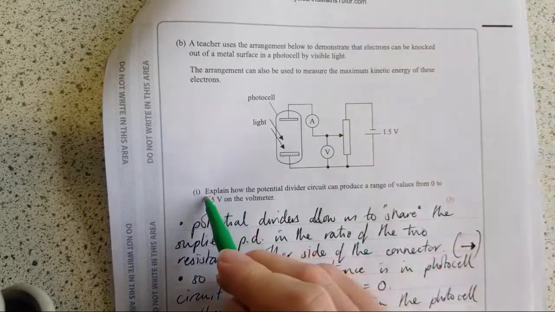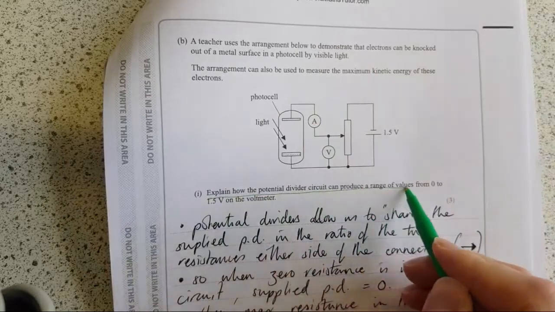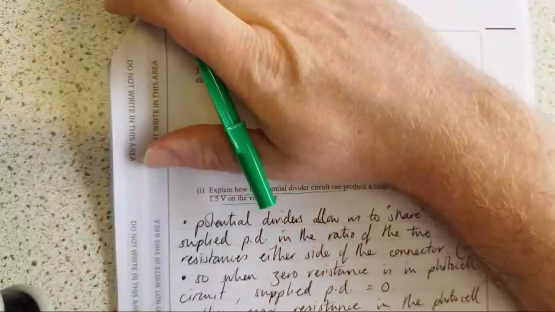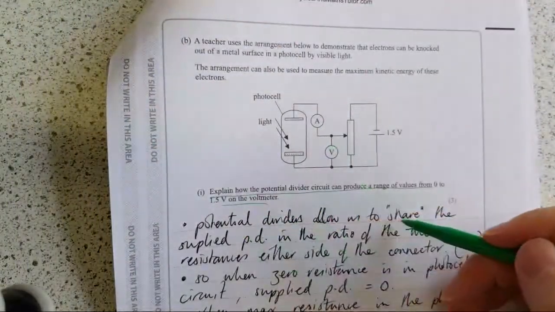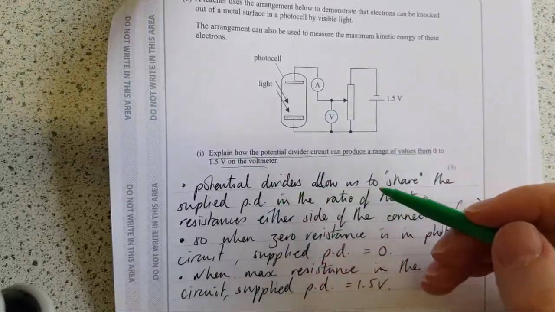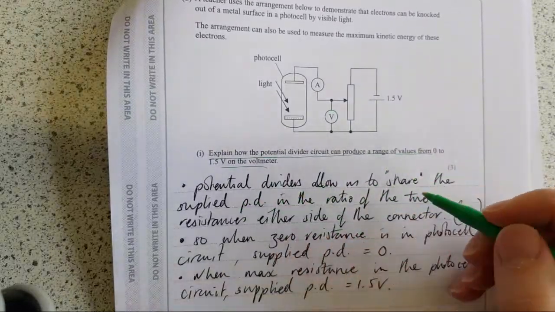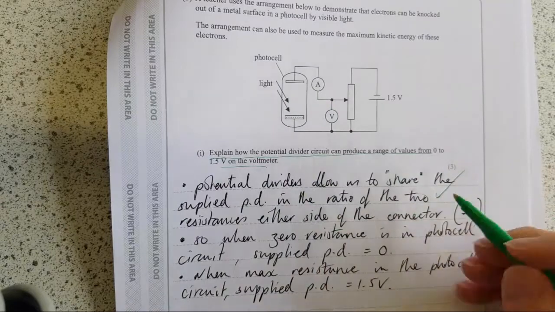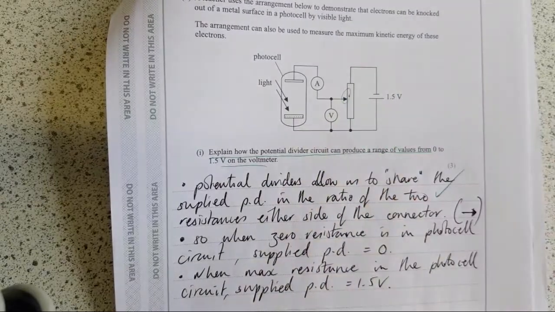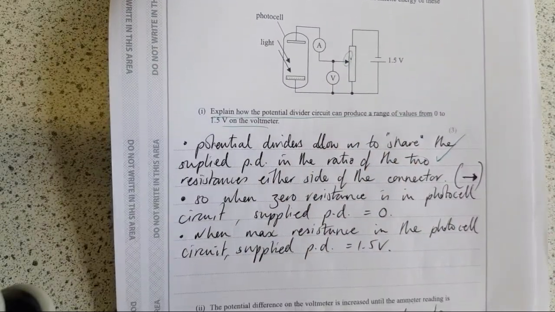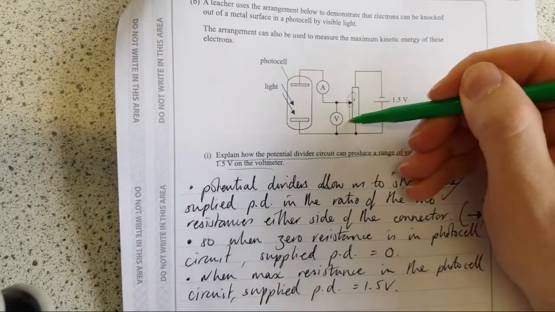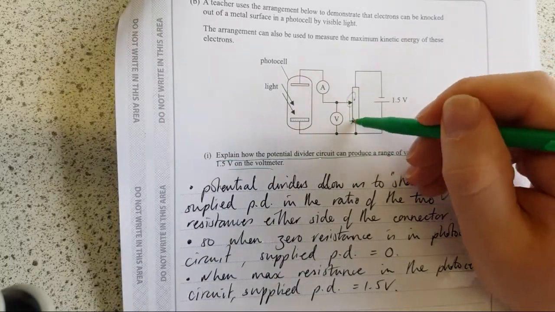It's explaining how a potential divider circuit can produce a range of values. So you don't even need this. You just need to explain what a potential divider is. Potential dividers allow us to share supply PD in the ratio of two resistances either side of the connector. I've made it clear what I know the connector is just by drawing a little arrow there for the examiner. So in other words, if you move this connector down here, then there's zero resistance in the circuit.